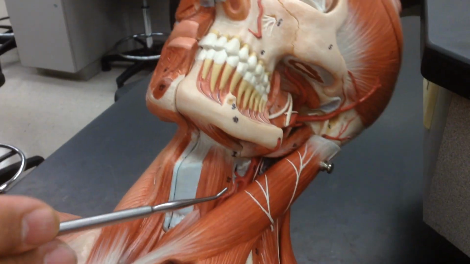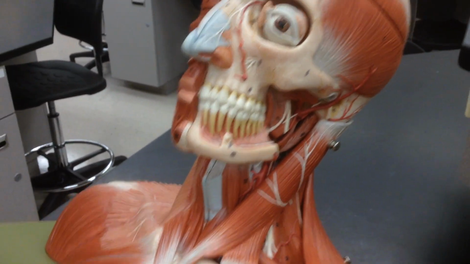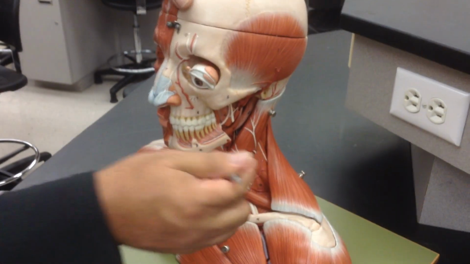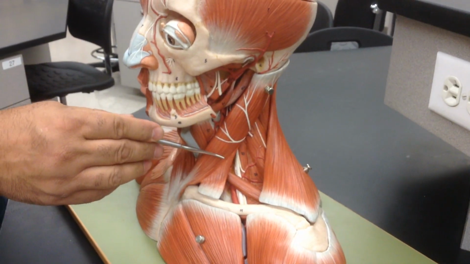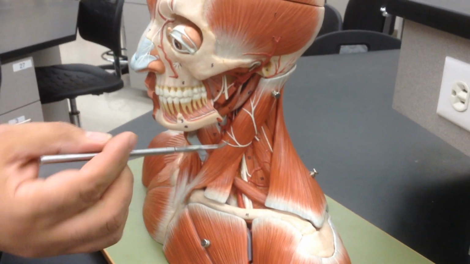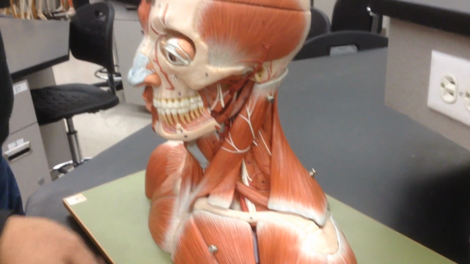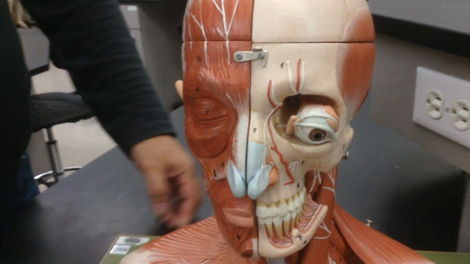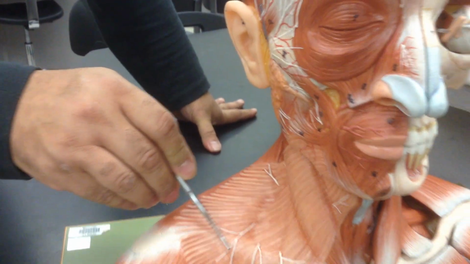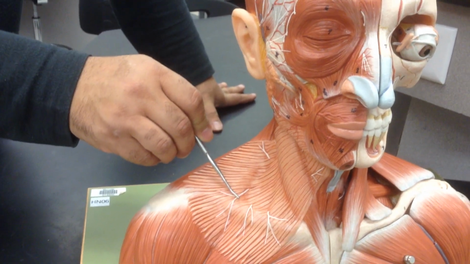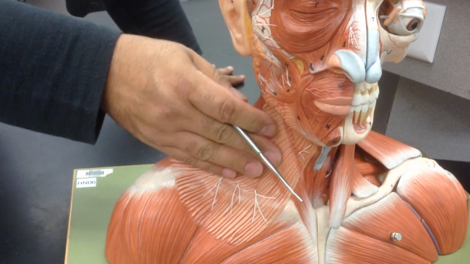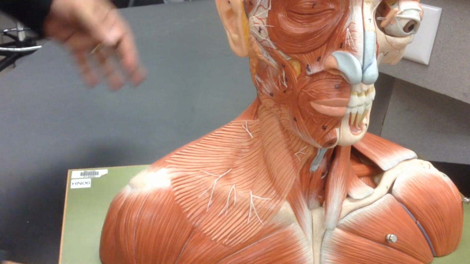You come a little bit lower, and you have this big muscular mass. This is the sternocleidomastoid, which goes from the sternoclavicular region and attaches to the mastoid process. The next muscle is this sheet-like structure known as the platysma, which covers the neck.